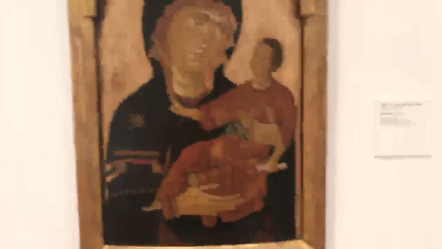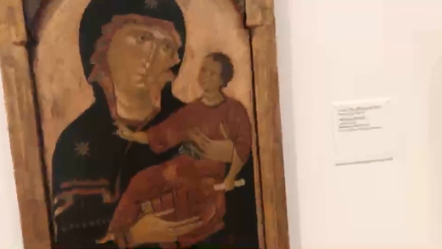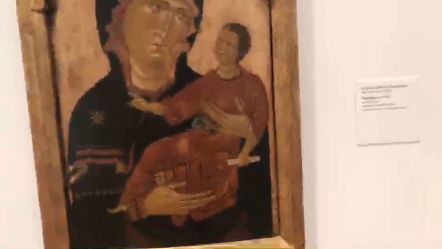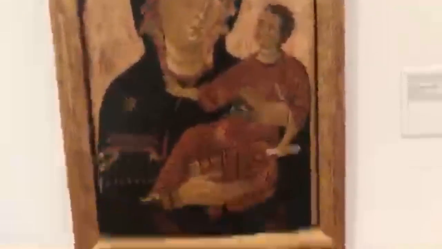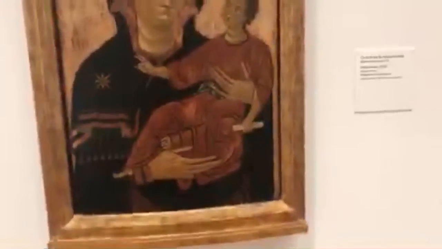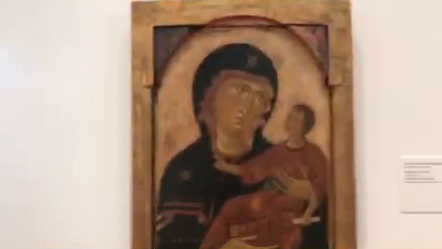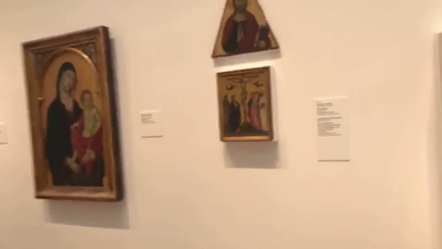Like, I love this one right here. This one's always been a favorite of mine. Mary and Jesus are not proportional at all, right? And Jesus looks basically like a tiny human, right? So he's not really a baby, not really a child. He's just a tiny human being held by giant Mary, right? So that's medieval art, right? This kind of worship of God.